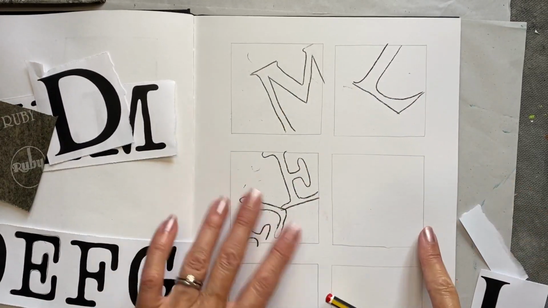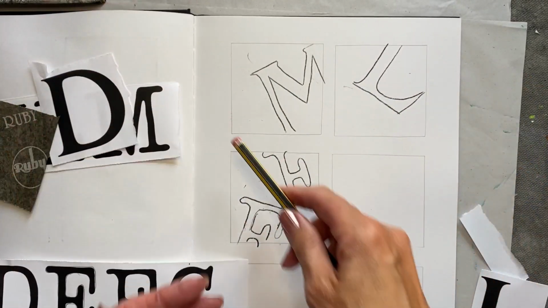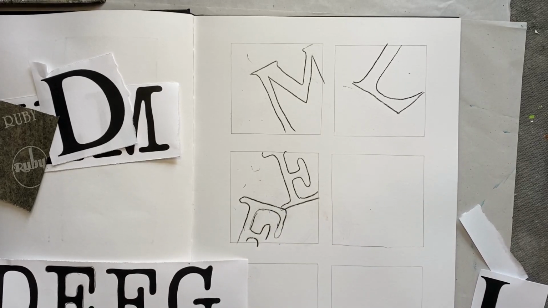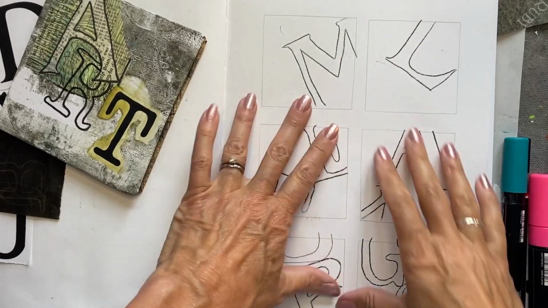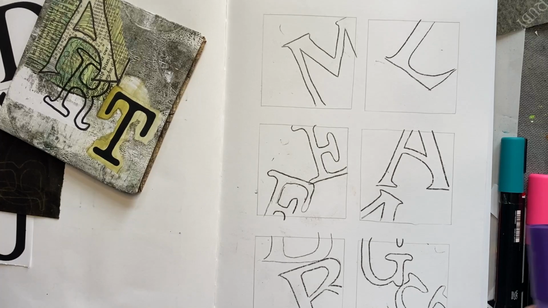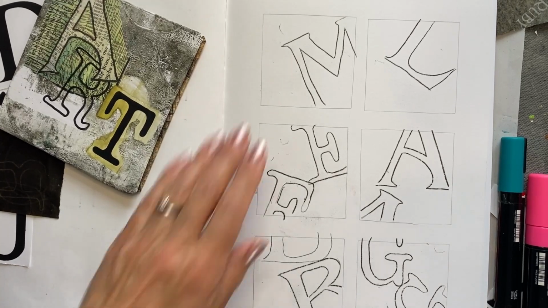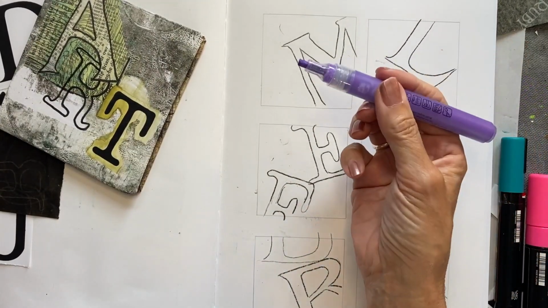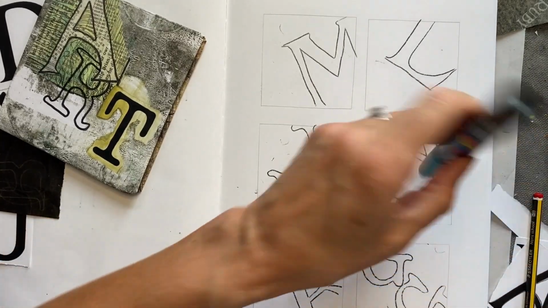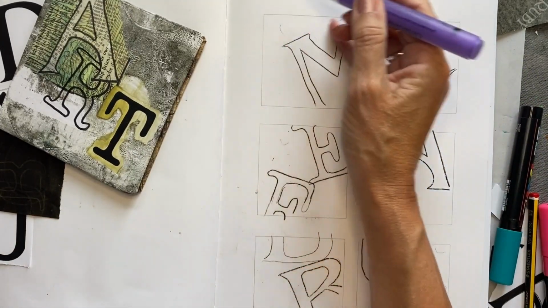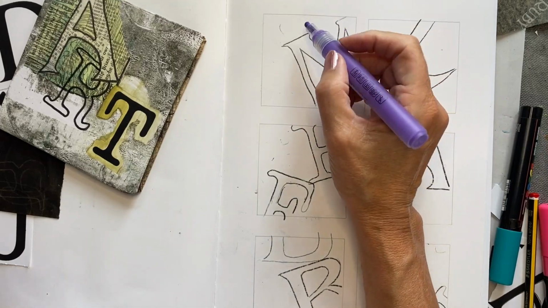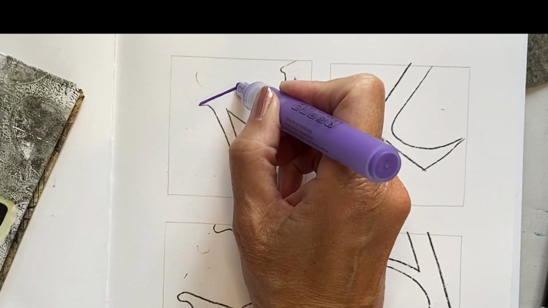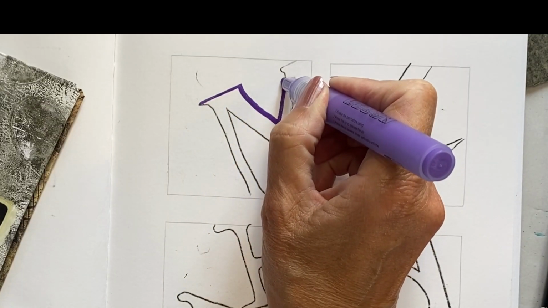I'm going to do a few more, and then I'm going to come back and show you what we can do next. So I've done some more here. This is very messy. Every piece of artwork that you do will probably go through a messy phase, and that's fine. It's absolutely normal. So it all looks a bit of a mess. What we're going to do now, I'm going to use some acrylic pens. I'm going to use these colours plus black.